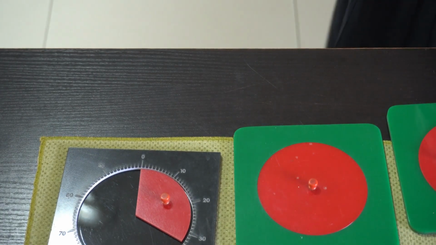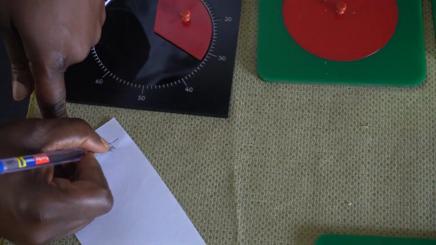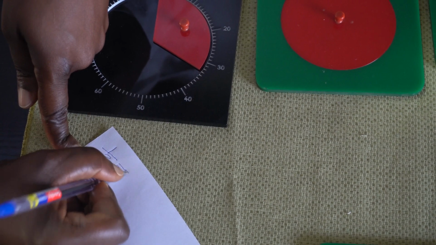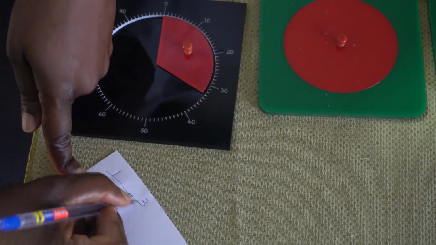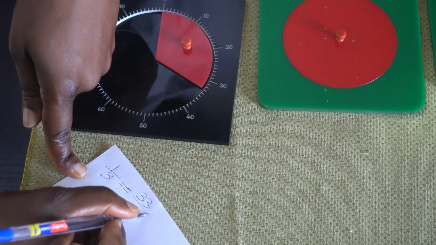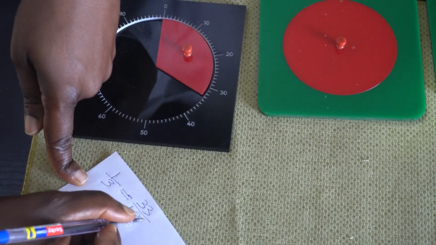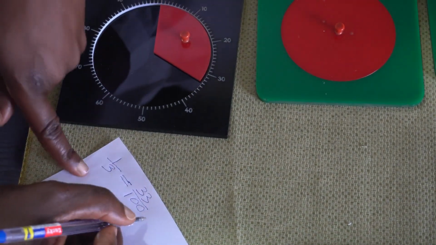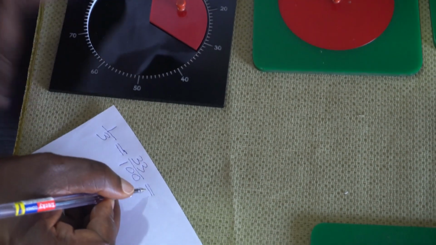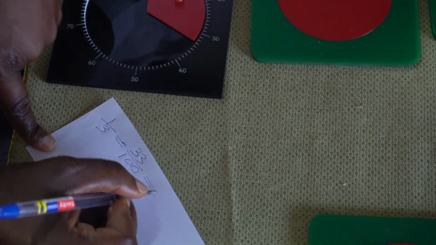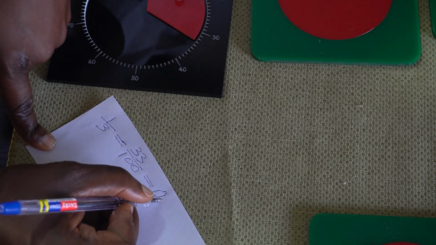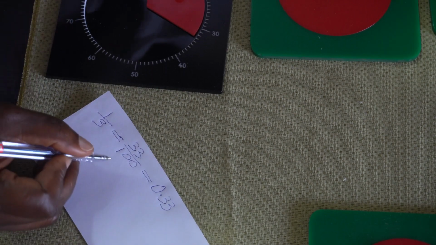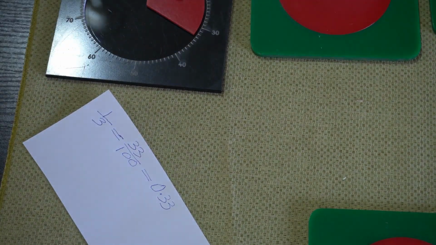So 1/3 equals 33 hundredths. And how do we write that in decimal fraction? That's 0.33.